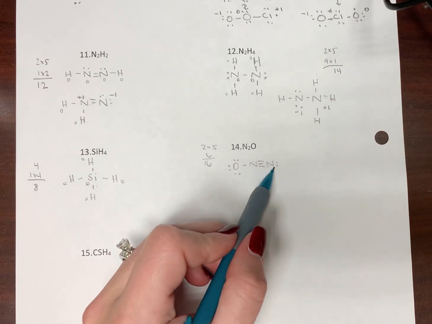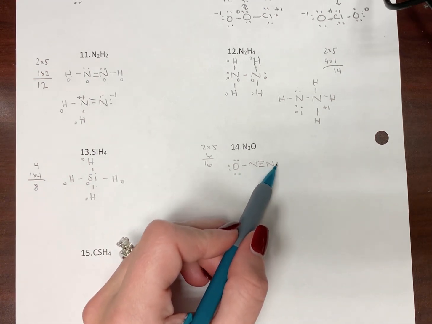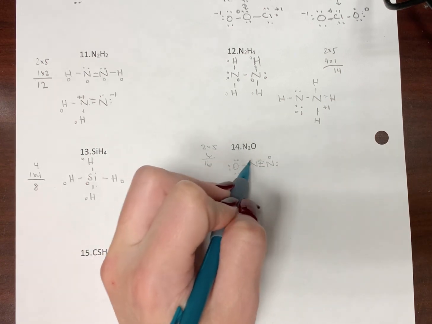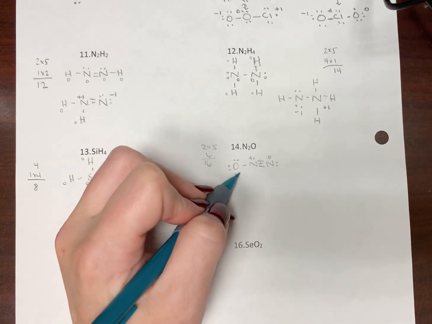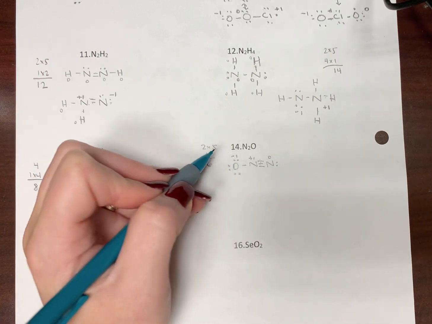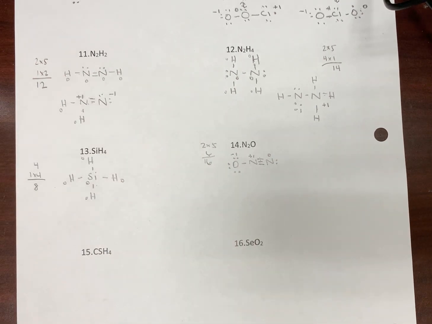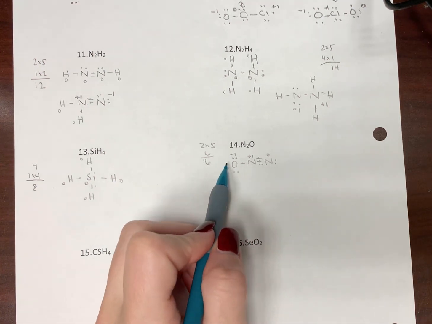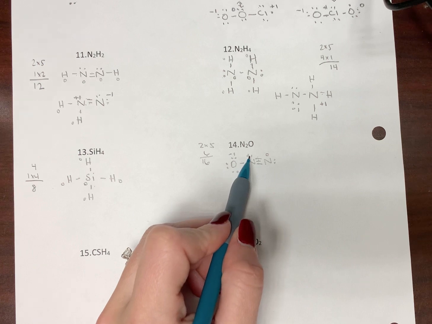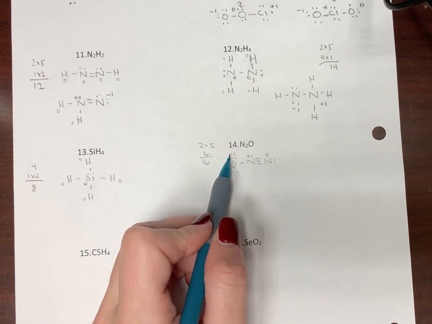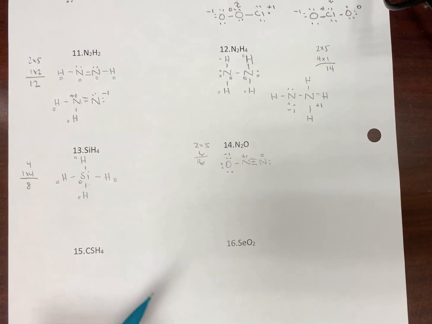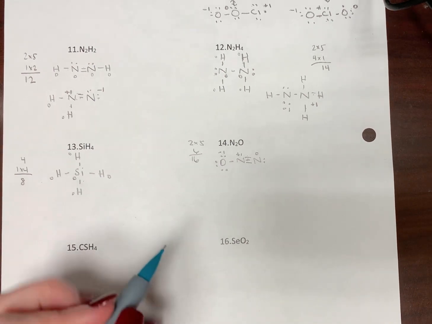So here, this one, 1, 2, 3, 4, 5. This nitrogen has a 0. This nitrogen has a +1. This oxygen has a -1. Okay, so this is, as far as things go, probably pretty good because nitrogen is less electronegative than oxygen. So the positive is where it should be if you have to have a positive.